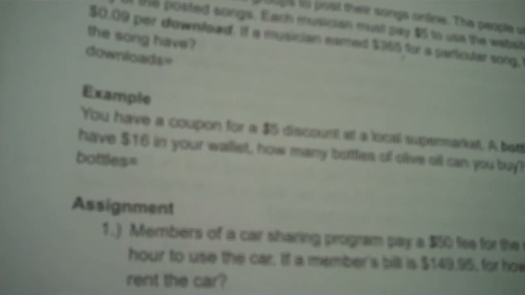Okay, and this one's going to be a little different too. You have a coupon for a $5 discount at a local supermarket. A bottle of olive oil costs $7. If you have $16 in your wallet, how many bottles of olive oil can you buy? Okay, so trying to figure out bottles.